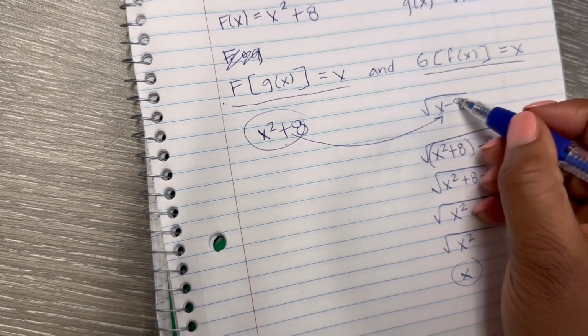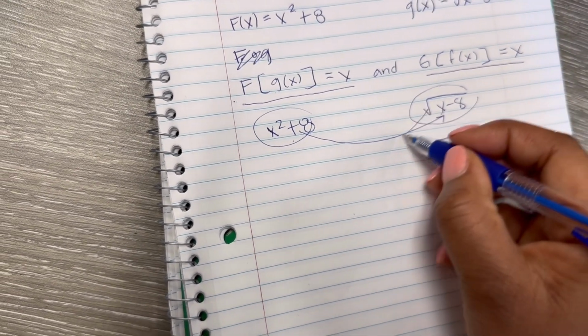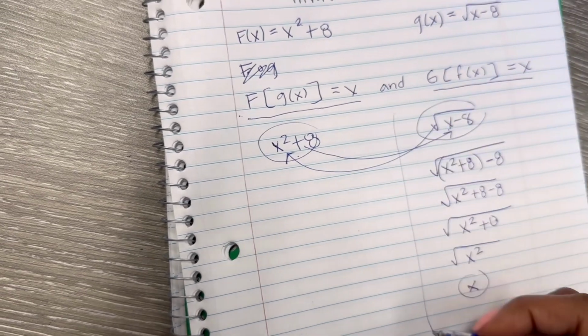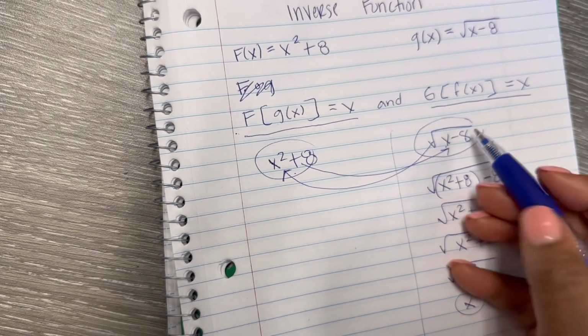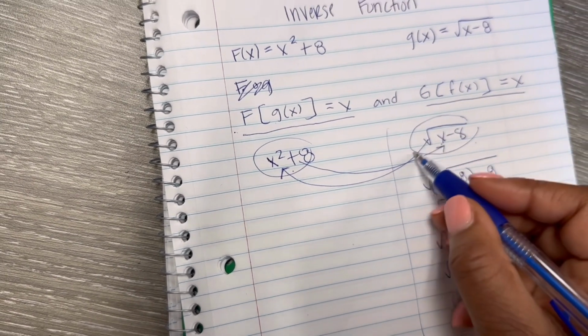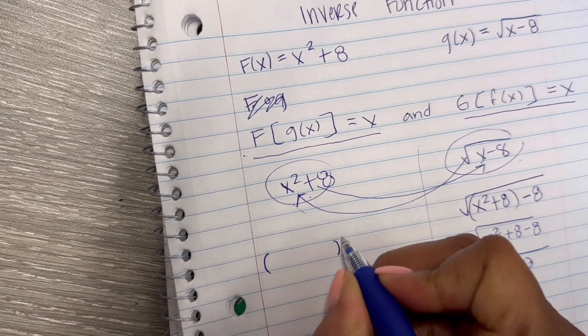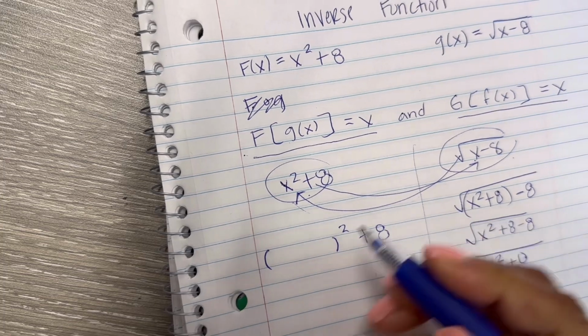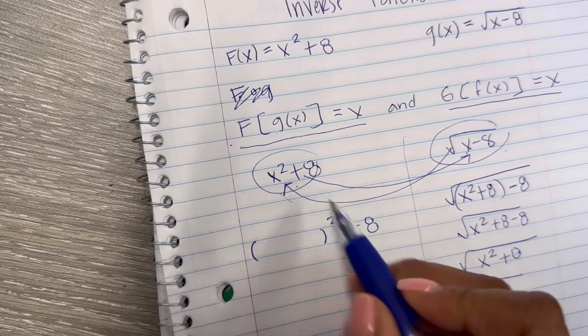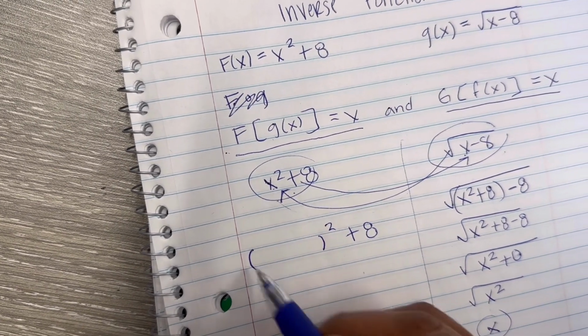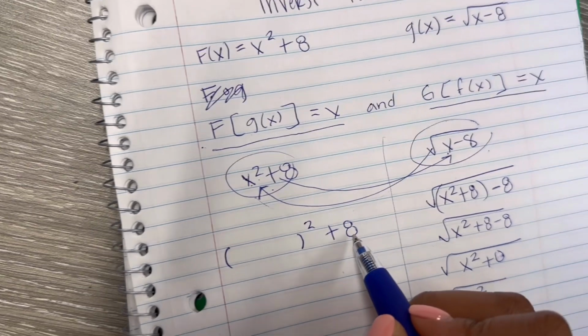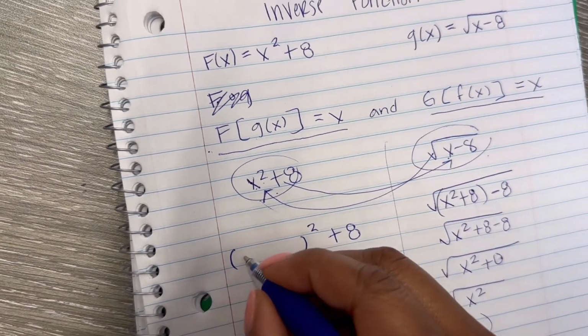Then do it the opposite way. You're going to put this whole thing into this x. And make sure I see that arrow. So instead of putting x, write this exactly how you see it, x squared plus 8. But instead of x, put parentheses, squared plus 8. Put this whole thing.